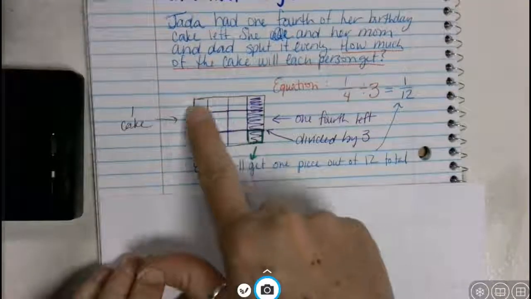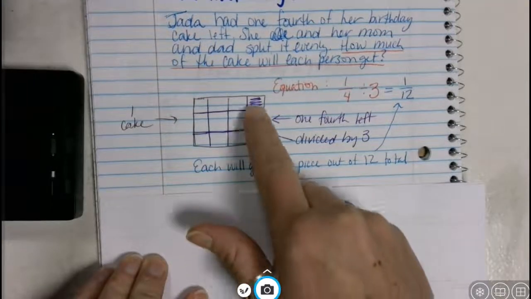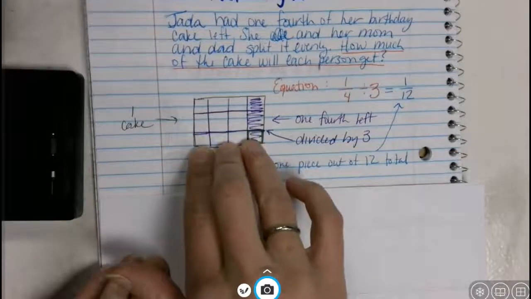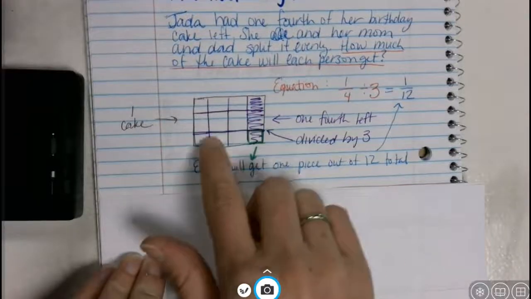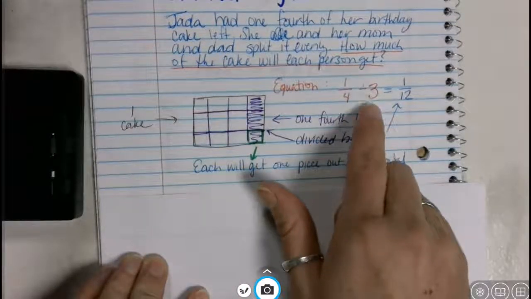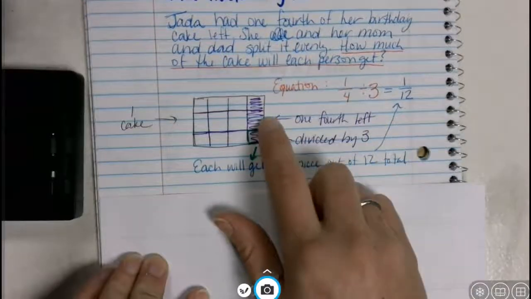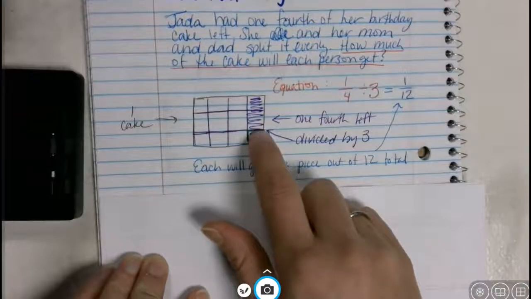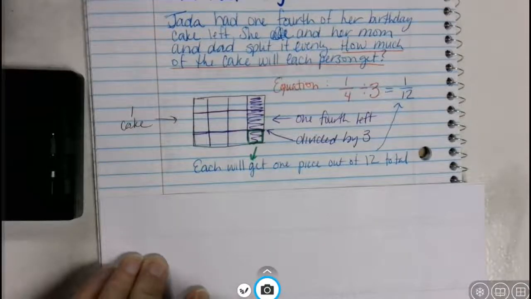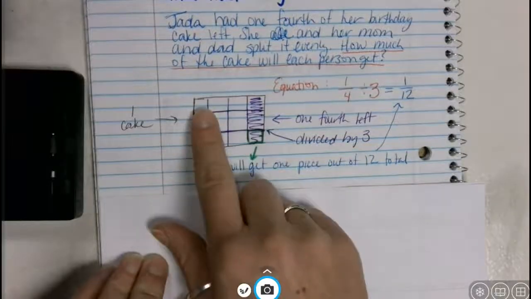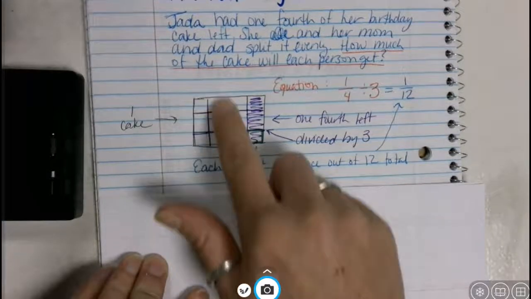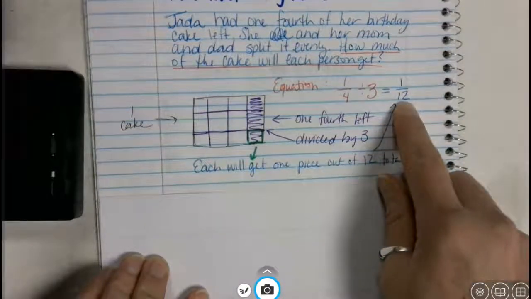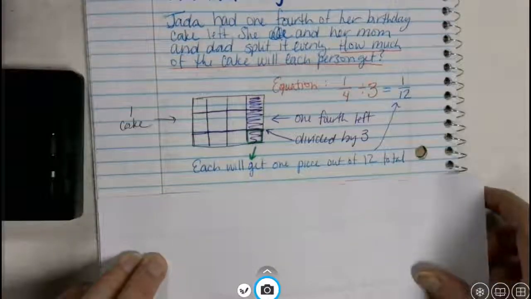So here I see I have one whole cake, and I have 1/4 of it left. So that's where these kind of vertical lines come in. So I had 1/4 of my cake left. Well, then I divided that into thirds, right? Because each of those people get an even piece. So then I see I have a total of 12 pieces in here, and one of them is what each single person gets. Okay? So that's kind of what this little model is looking at. It says I have one cake to start with, I have 1/4 left, and then I divide that by 3, so I end up with 1/12 total. Okay?